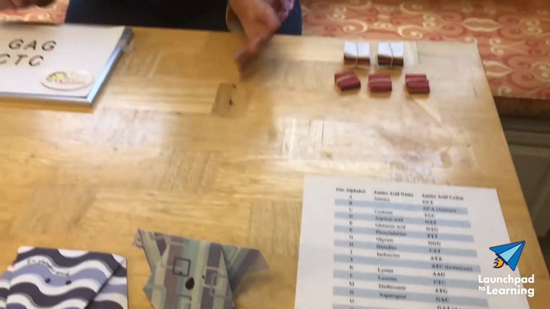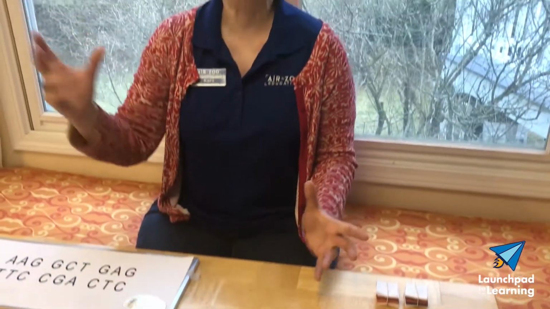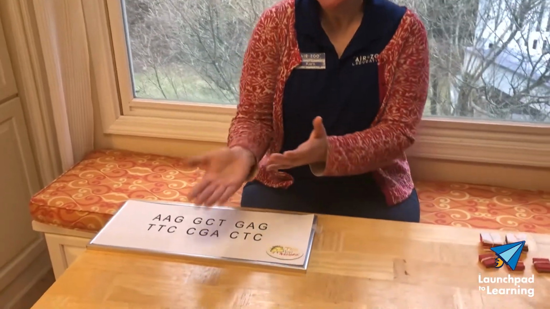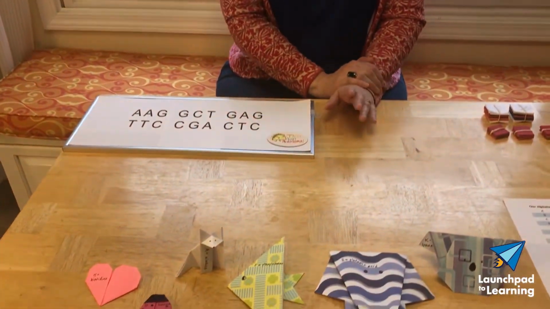A typical protein would be made up of about 400 amino acids linked together. And the proteins can fold in all kinds of cool ways depending on which amino acids are next to each other. So for fun, what I did is I actually folded some models to show individual amino acids, really just for fun.